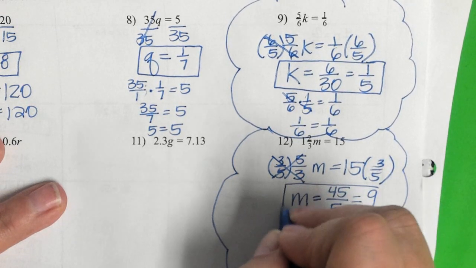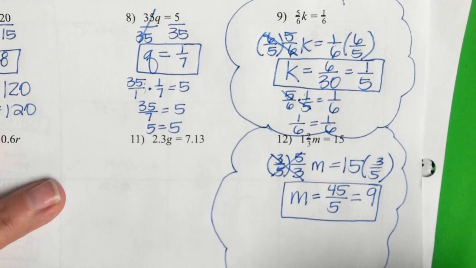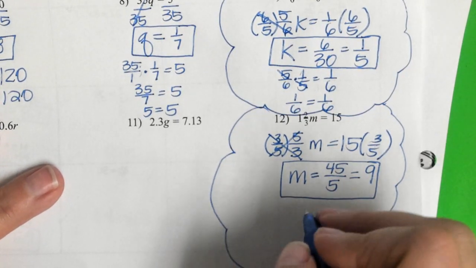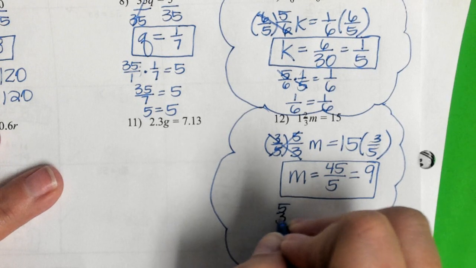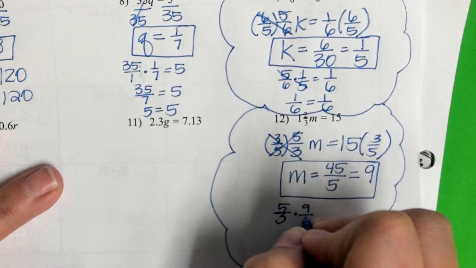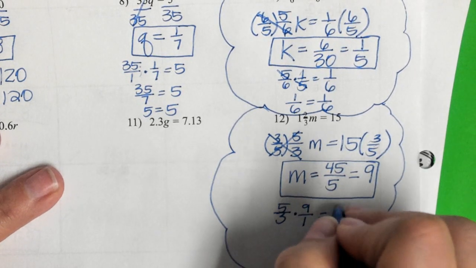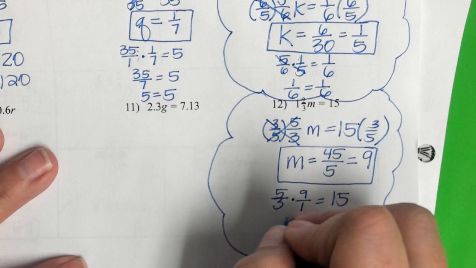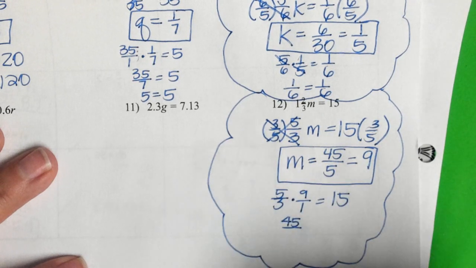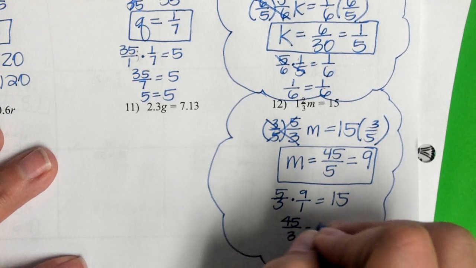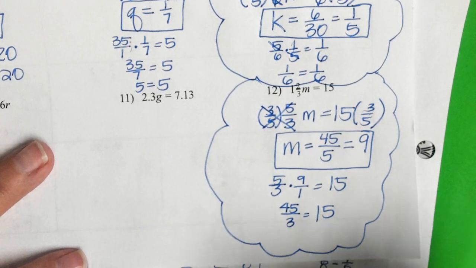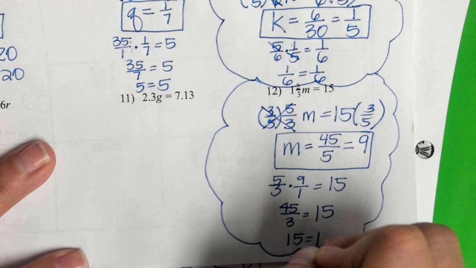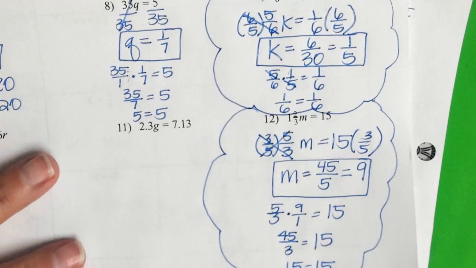9. M would be equal to 9. So now we can check it. We have 5/3 times 9. I'm going to put it over 1 because we know it's the same value. All right. What's 5 times 9? 45. And what's 3 times 1? 3. And 45 divided by 3 gives me 15. Okay.